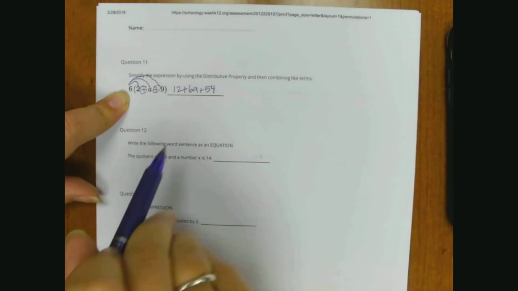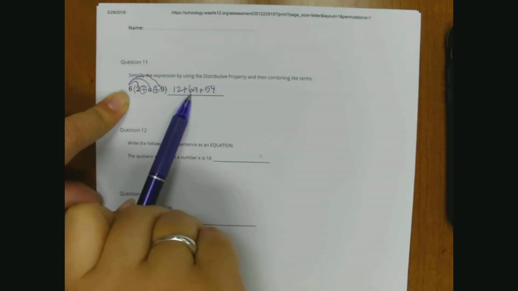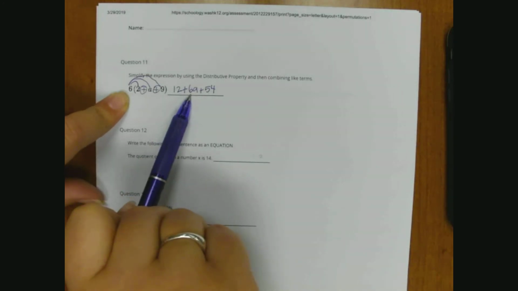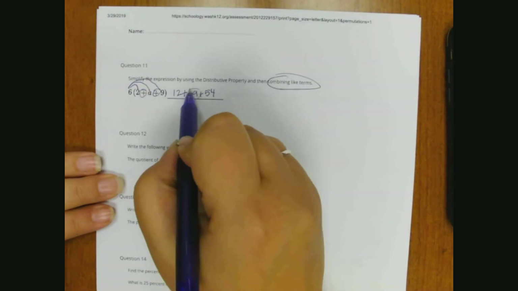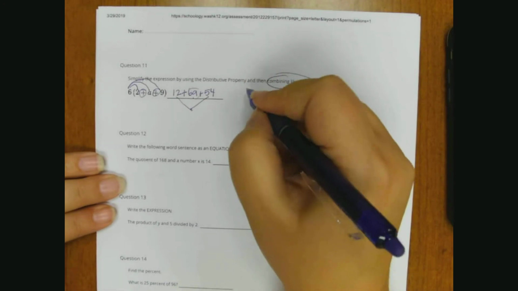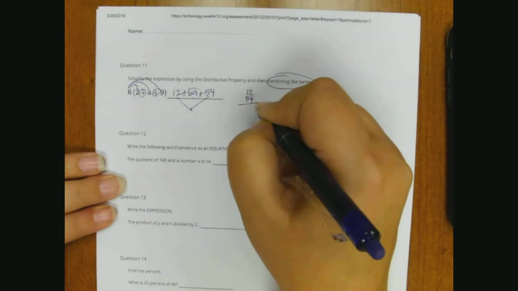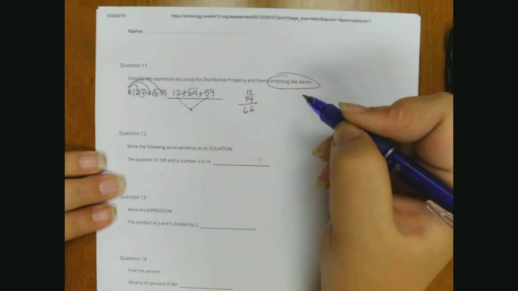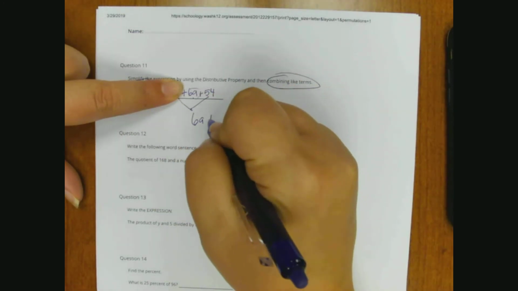Now some of you will put this in as your answer, but notice that this is a two-part question. The second part says, then combine like terms. So I don't have any a's that will combine with that, but these two are numbers. So I can add 12 and 54, which equals 66. So I should write as my final answer 6a plus 66.